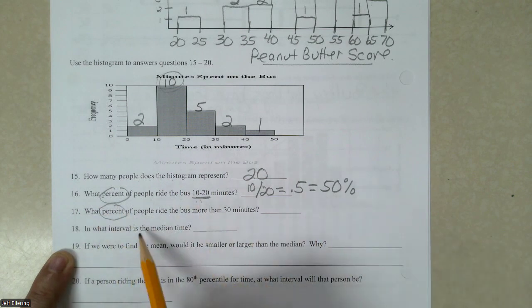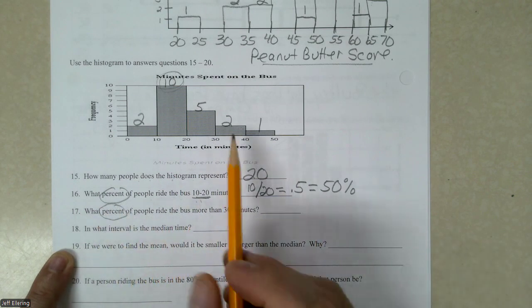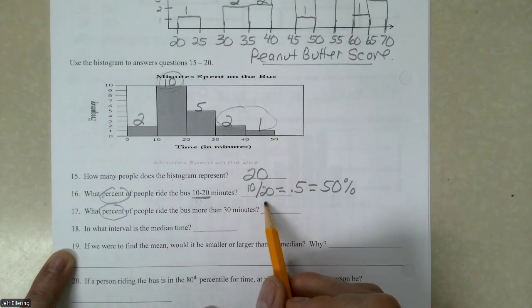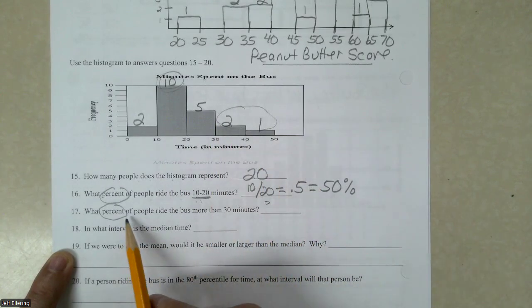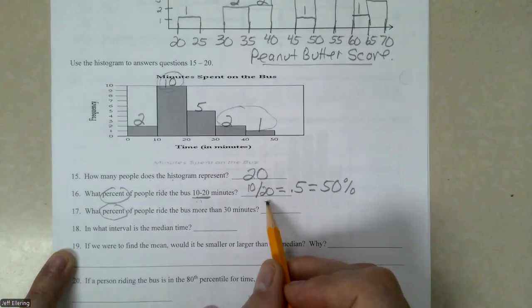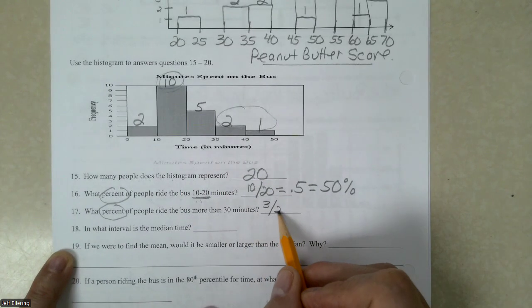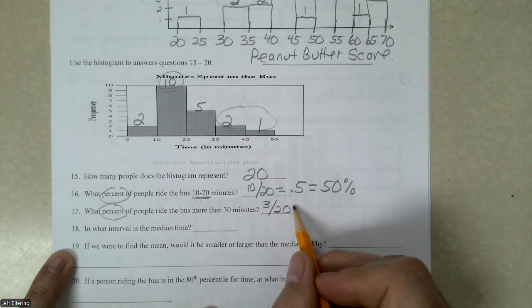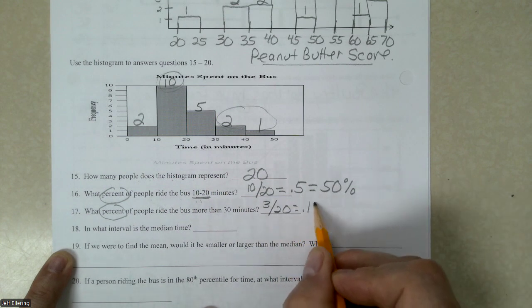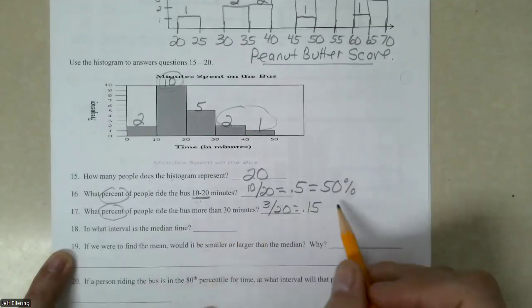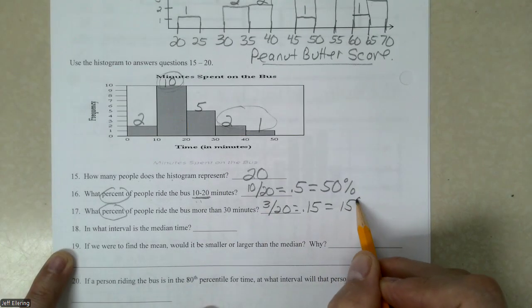17. What percent of people ride the bus more than 30 minutes? Okay, that would be 3 out of 20. That should give us a decimal of 0.15, which is 15%.